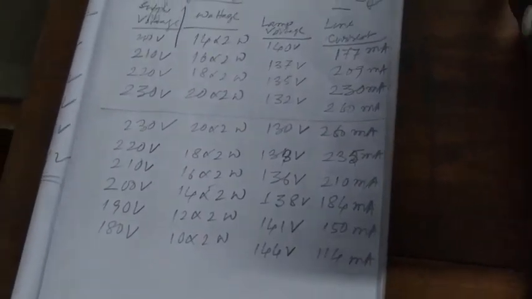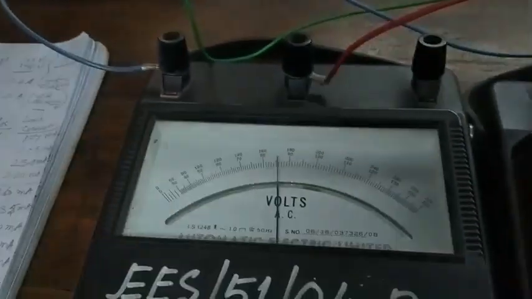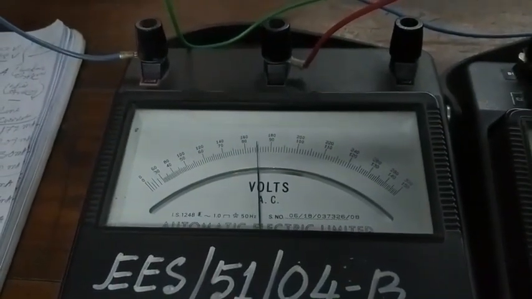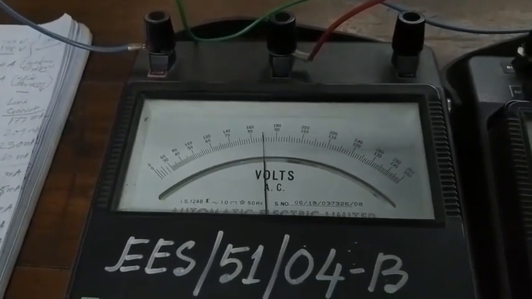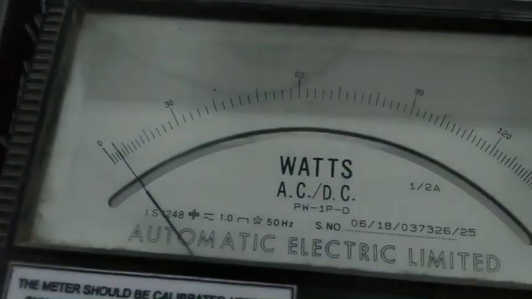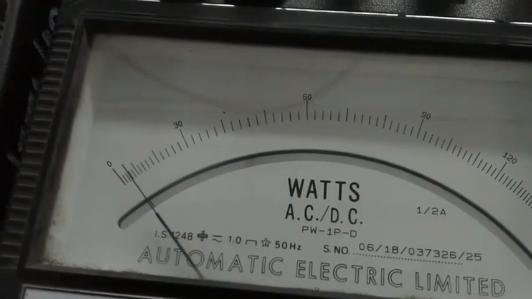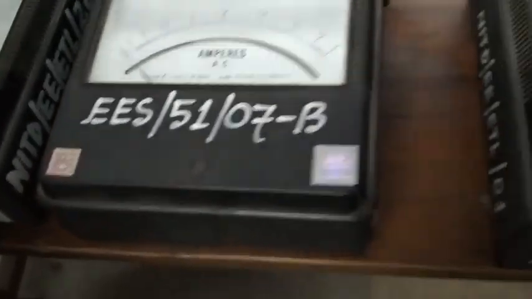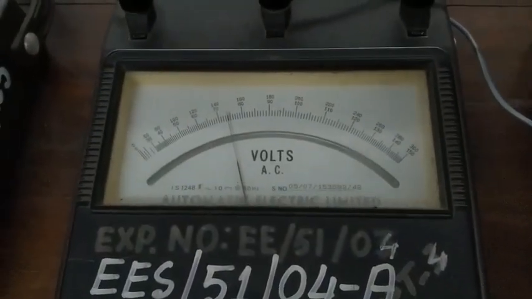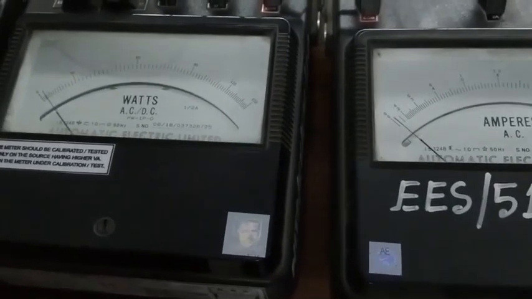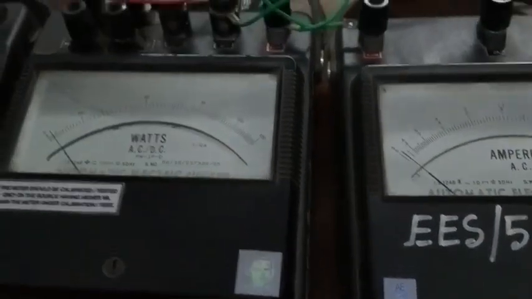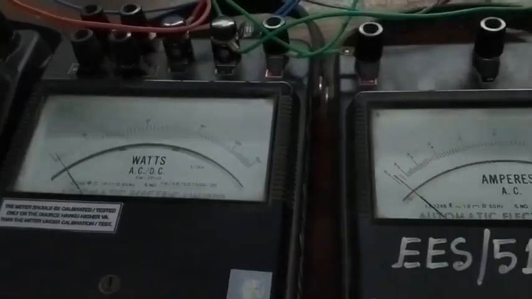Again I decrease the voltage. Now here it is 170 volt, and check the wattage. Here it is 2 into 2 watt.